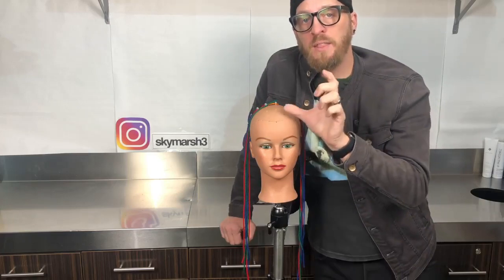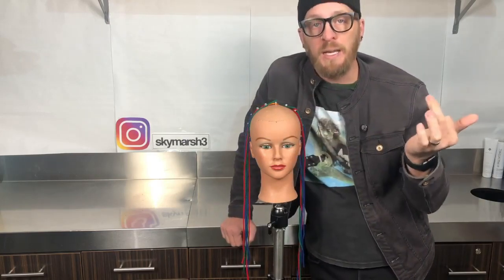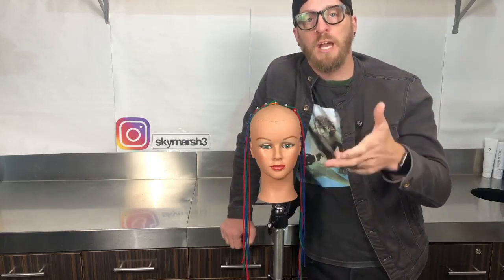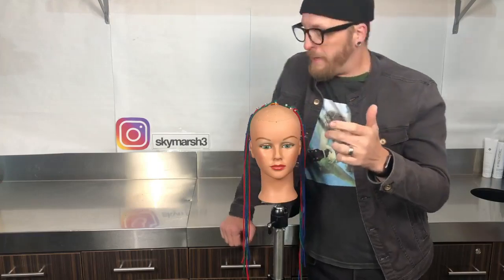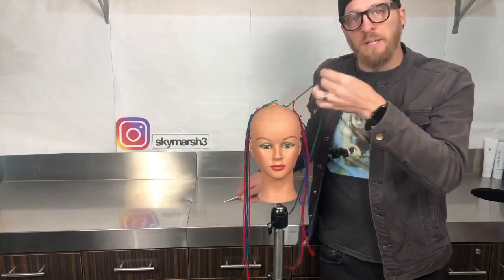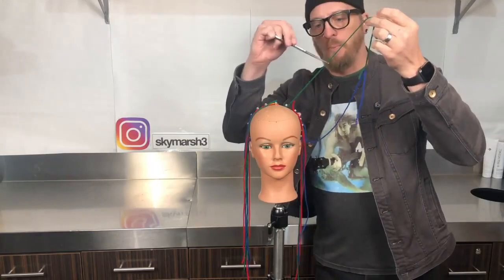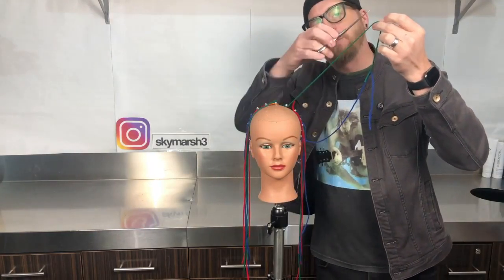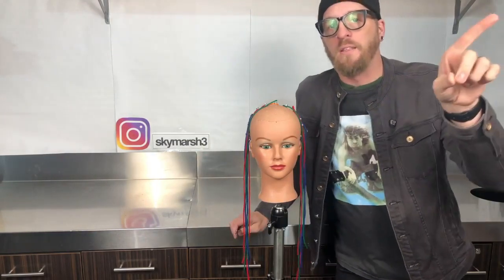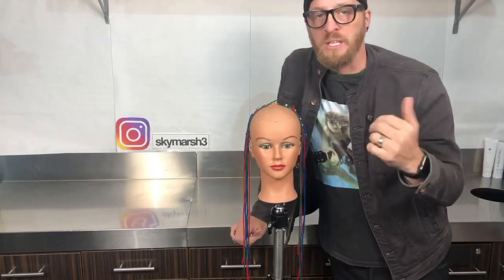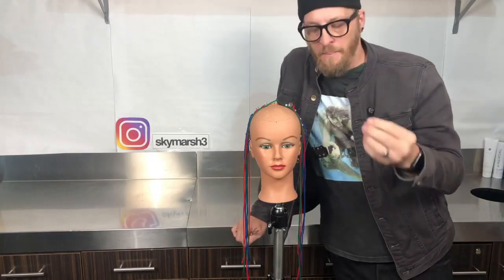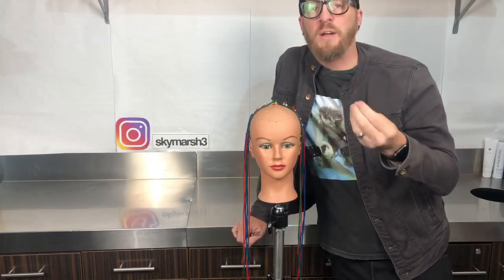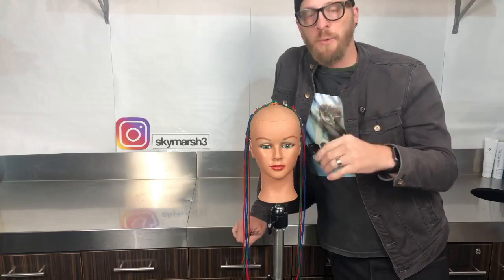Now you can still cut things at 90 degrees and change your cutting line, which will also change the effect of the layer. If you hold the hair, or the yarn, at 90 degrees, but your scissors aren't parallel to your head shape, it's going to create a longer length of layer on the outside, which in turn creates a concave layer. But in its simplest form, it's just an increase in elevation between the two.